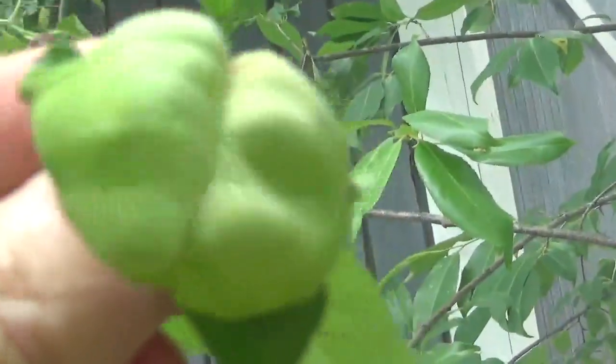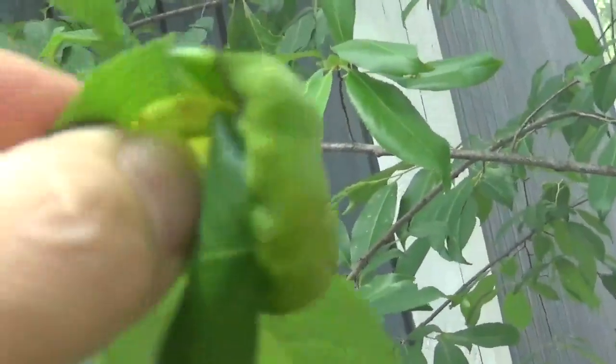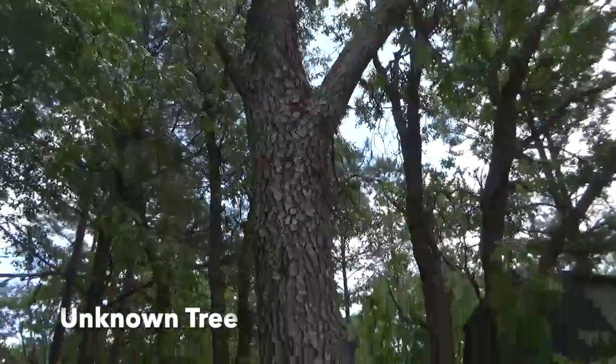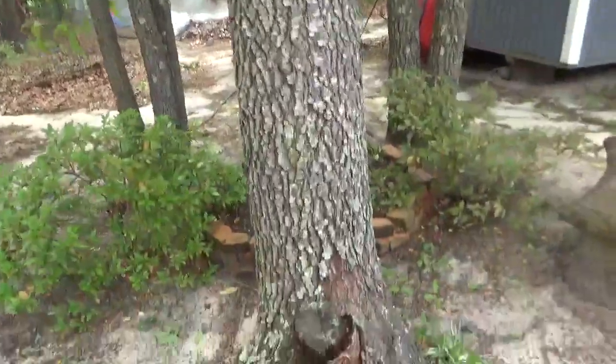Look at that. Weird. So strange. That is not normal. The breed of this tree. I don't think it's a birch. No, it's not a birch.